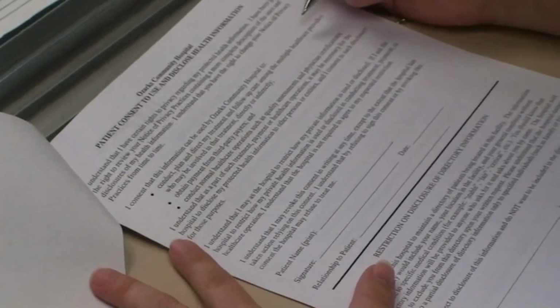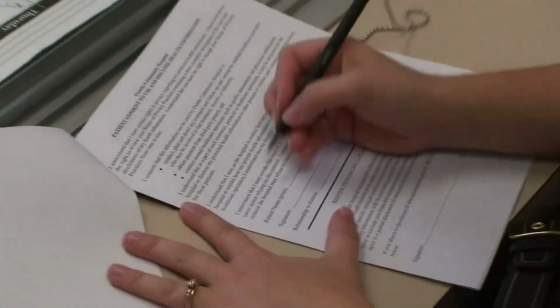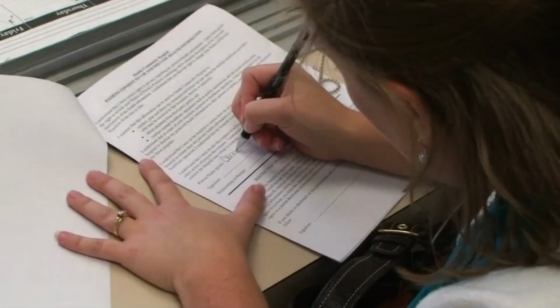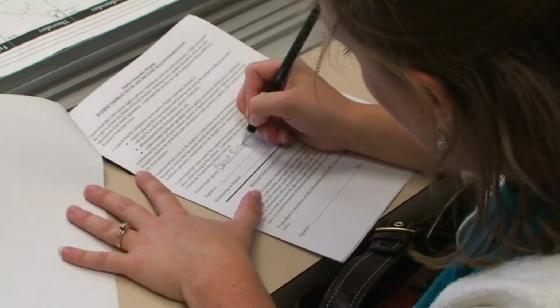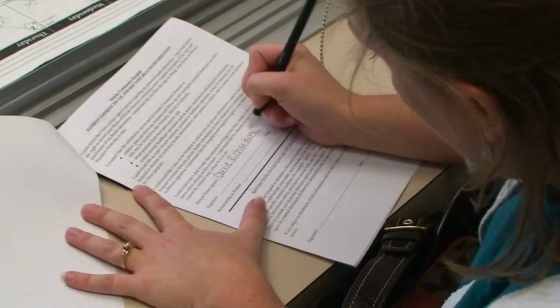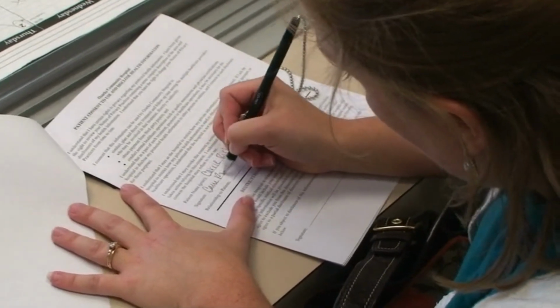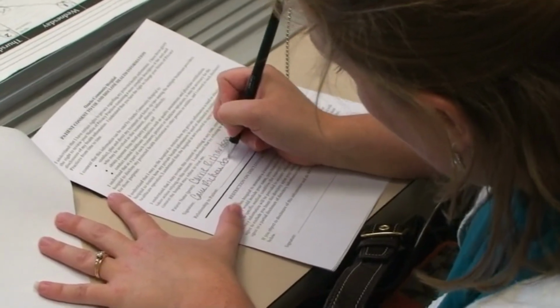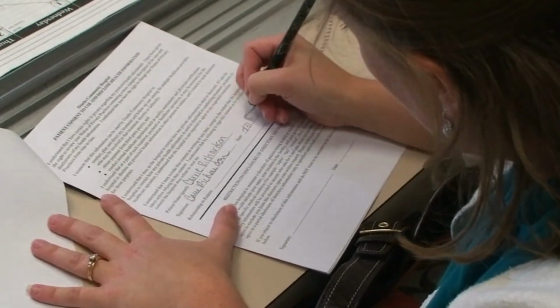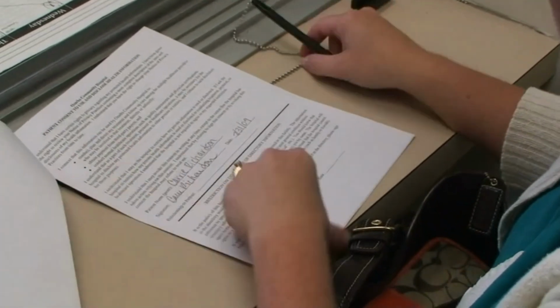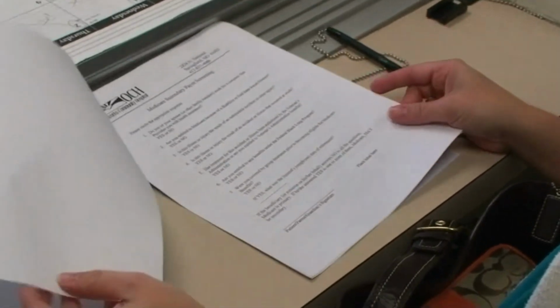As a general rule, a covered entity may not use or disclose protected health information for purposes other than treatment, payment, and healthcare operations without the patient's written authorization. For example, the privacy rule prohibits a covered entity from disclosing PHI to others for marketing purposes without the patient's written authorization.